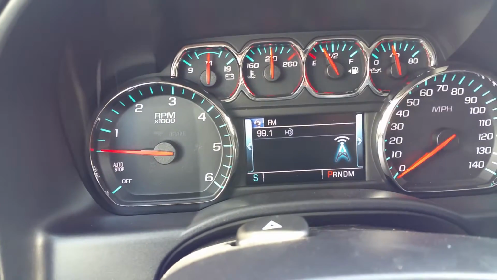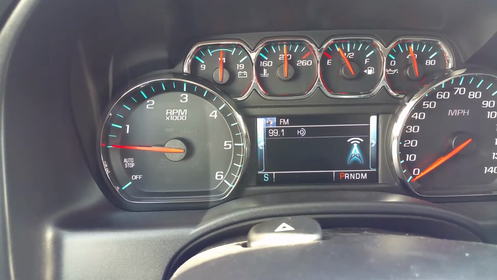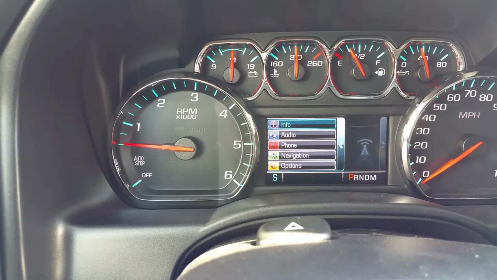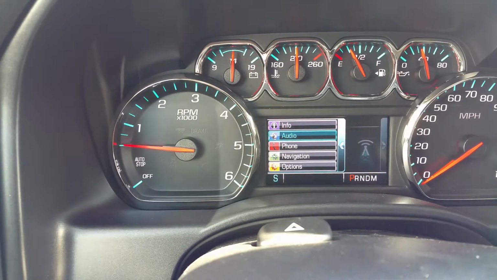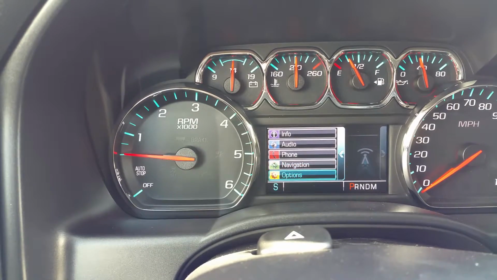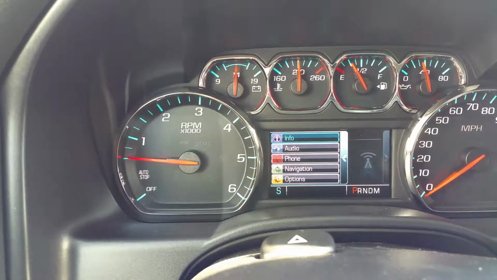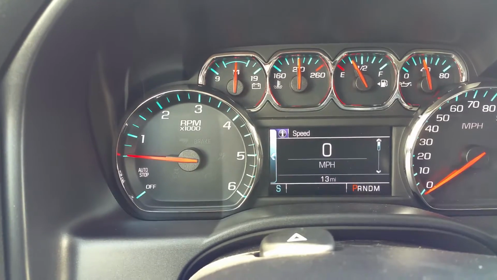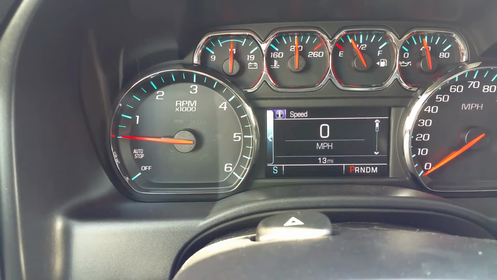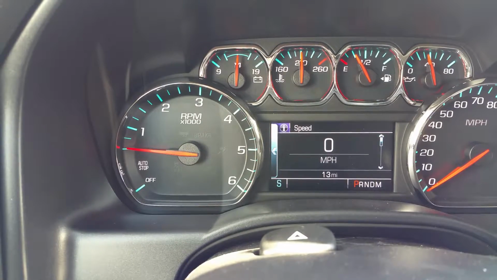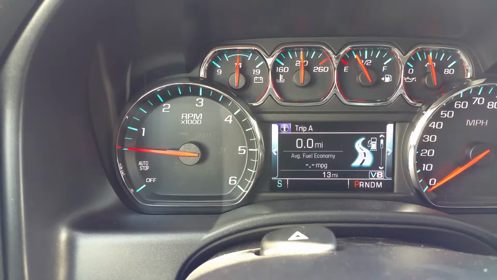Now back to the information center. I'm going to push it back to the left and scroll through. We have the information center, audio, phone, navigation, and then the settings menu, or the options for the vehicle. I'm going to come up to the info center, and as I scroll through it, this is only accessible for up and down scrolling.